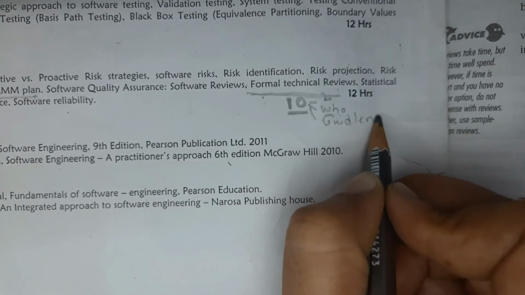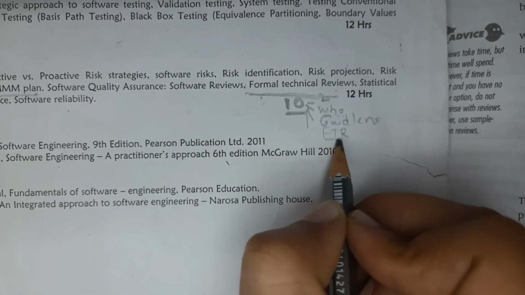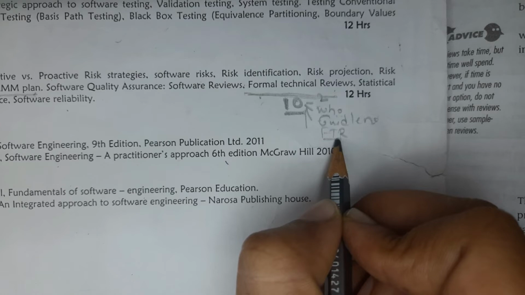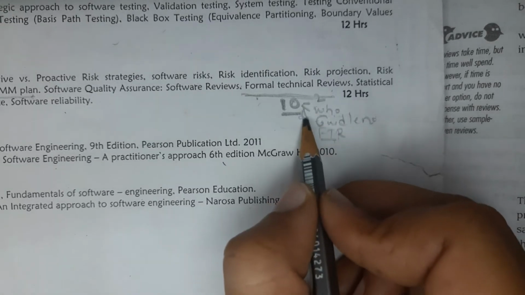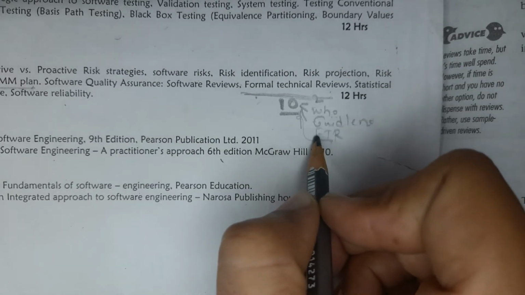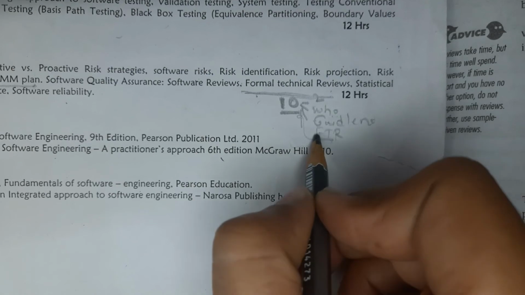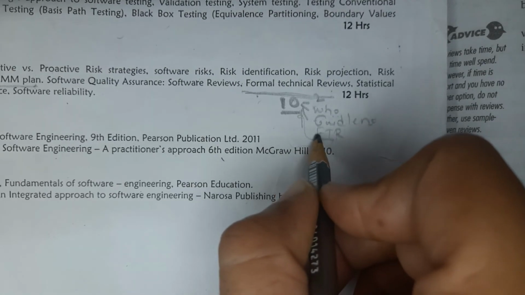Set an agenda, that you can write. Again, you can write what the objectives of this FTR are. So all this together makes your answer of formal technical review. It's just a meeting conducted to improve the quality of the project. I hope you understand this answer.